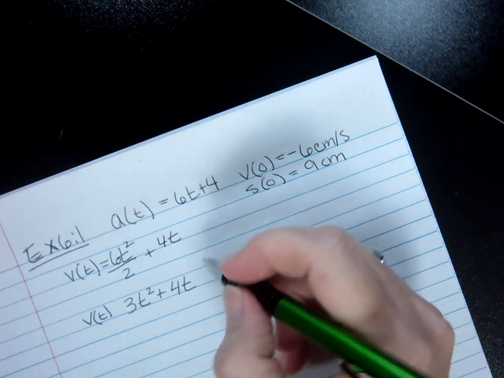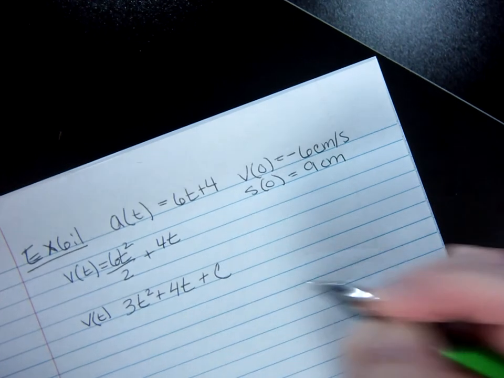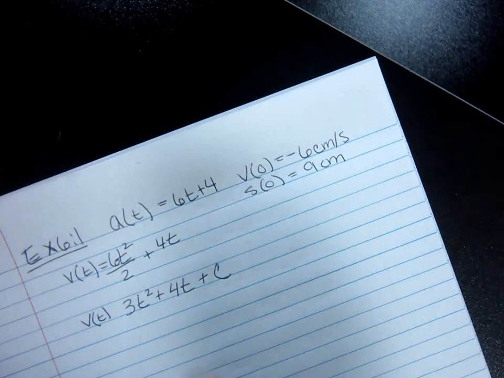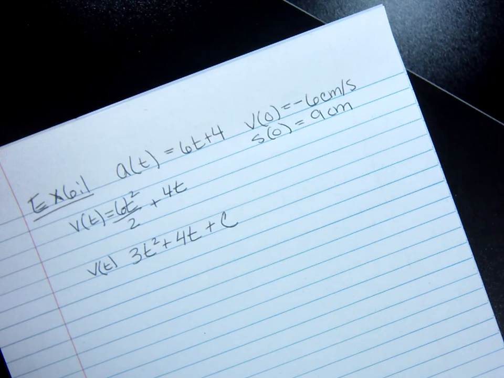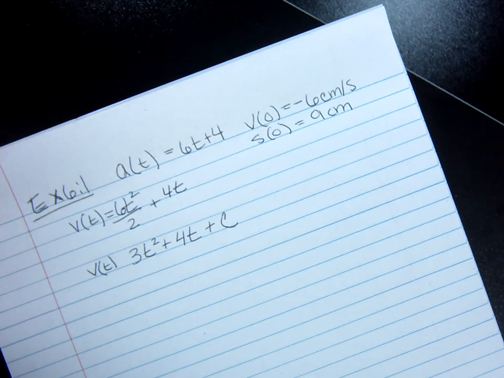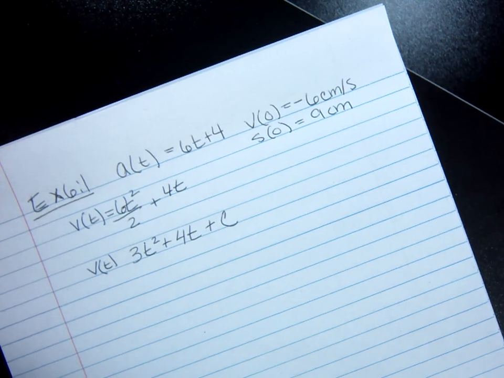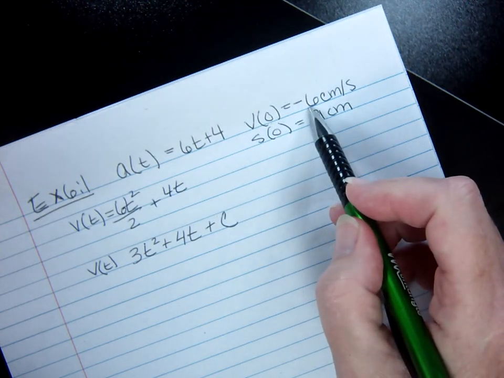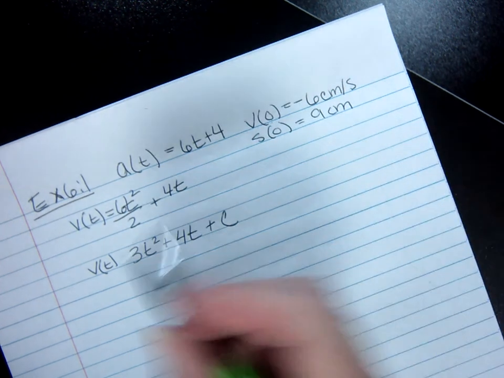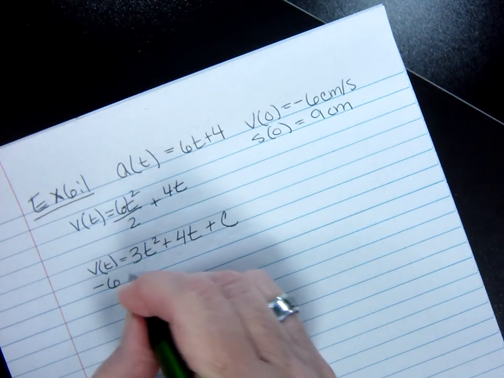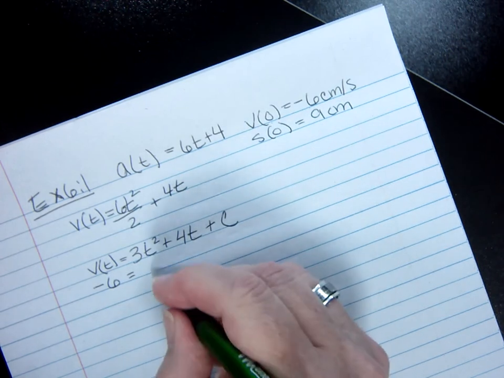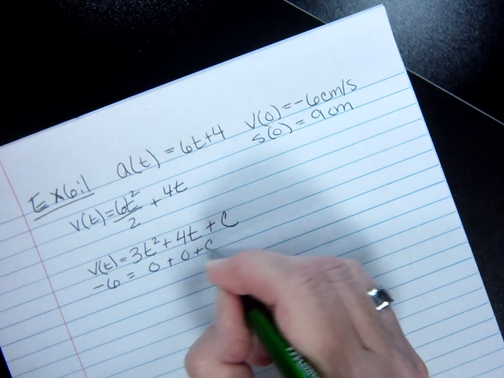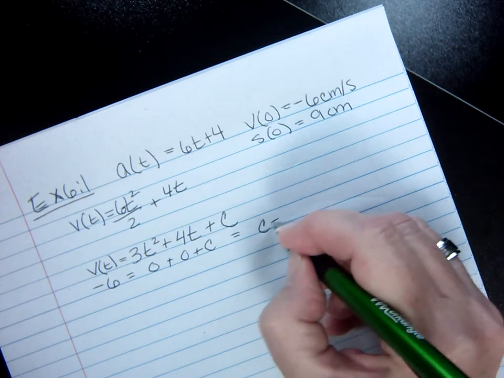Now, I can't forget my c value. Now I want to look at the information because I would really like to know what c is, and I can see that if I plug in my initial velocity right here, which gives my t value of 0 and this being negative 6, then I can do that and have negative 6 equals, if I plug 0 in for t, that's just 0 plus c, and that would be c equaling negative 6.